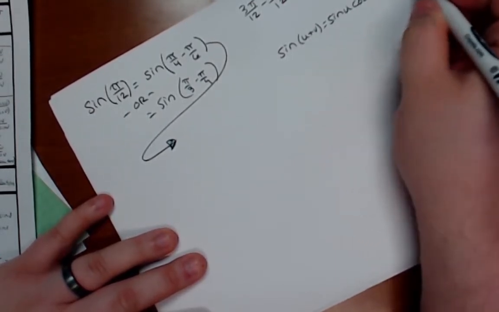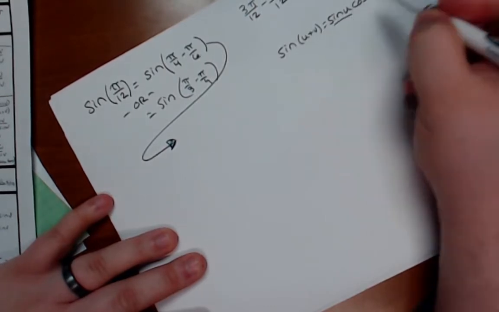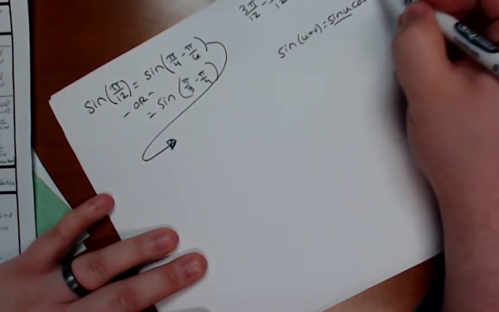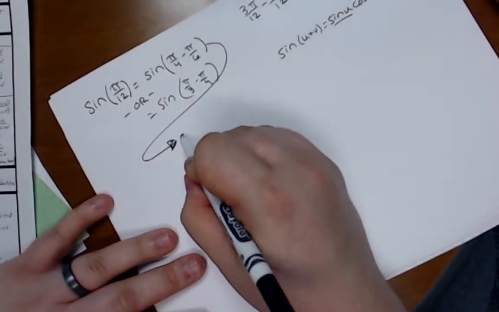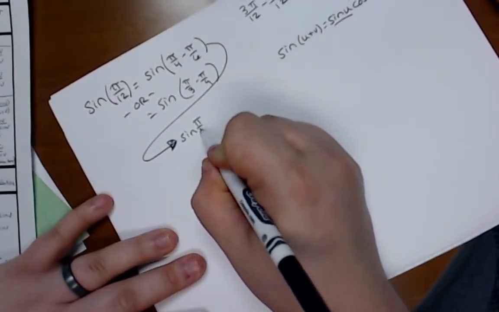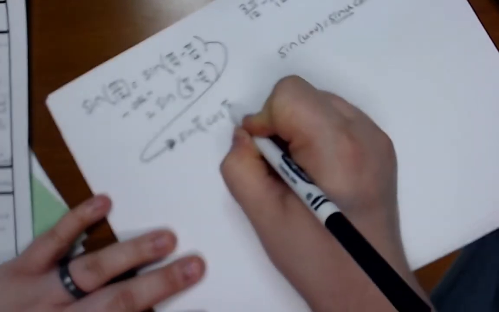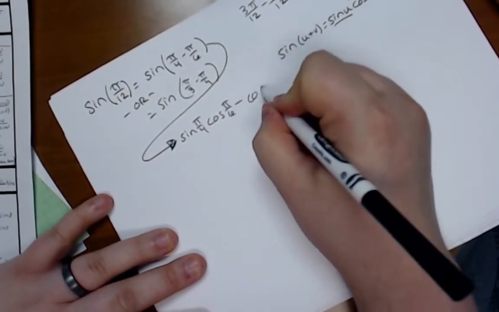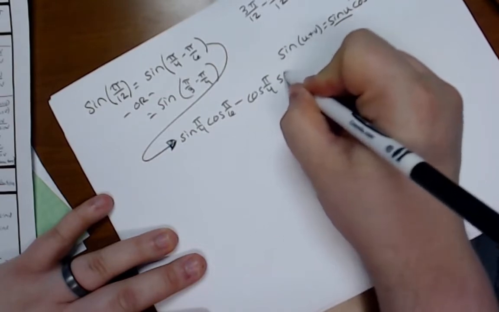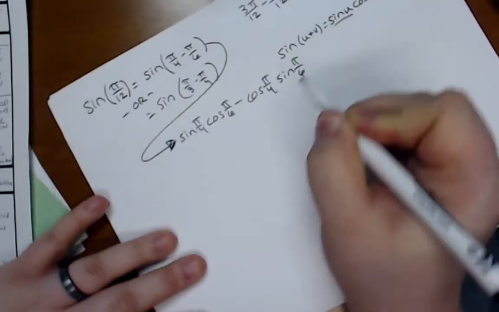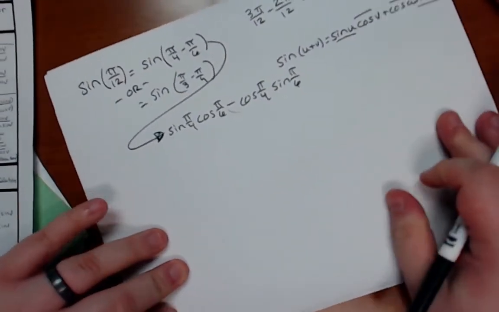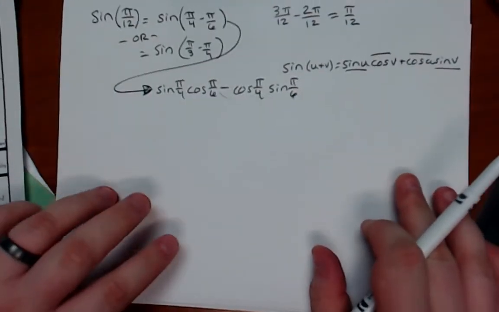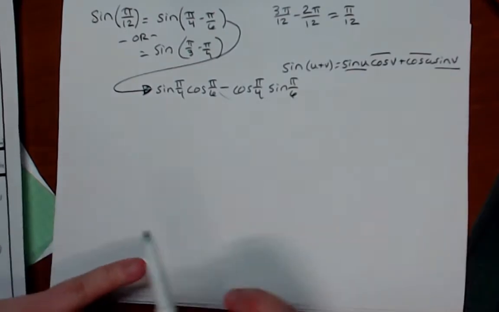Sine u cos v, cos u sine v. Again, there's a sine of u and a sine of v. There's a cos of v and a cos of u. So here we have sine pi over 4, cosine pi over 6 minus cosine pi over 4, sine pi over 6. The other reason I prefer this order that I've written here is... oh, and it's crooked. I'll get better. Sorry about that, guys.